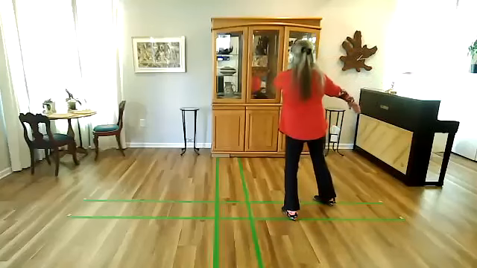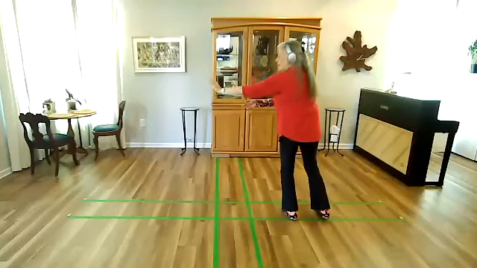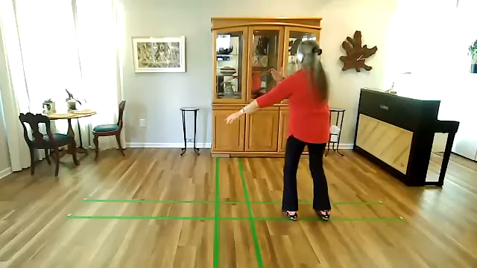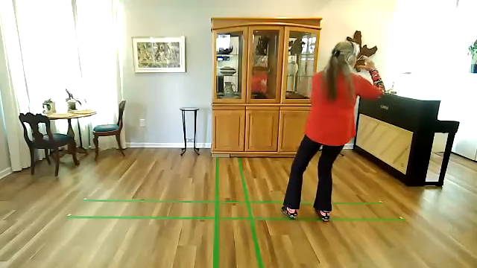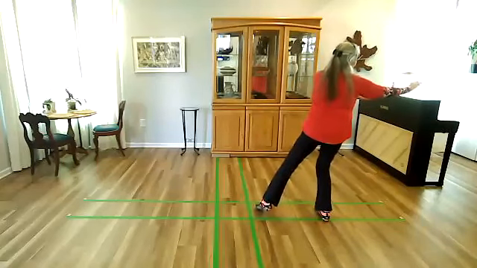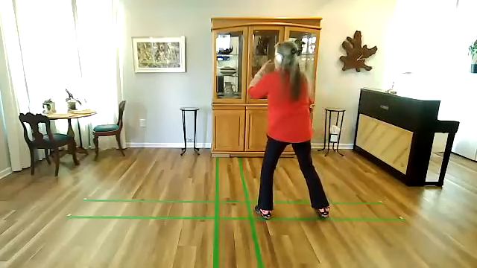Drop the hook, pull, pull, pull, pull, step in, and finish. Inside arm came up, we came across, we pull down with that right arm, we step out. That's the end of number 1. Here comes number 2.